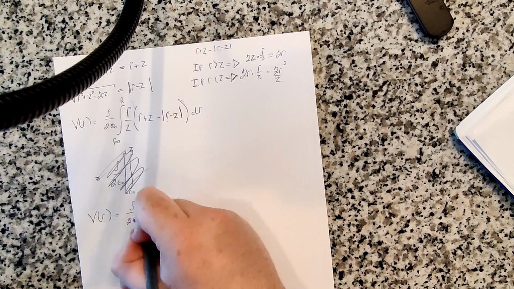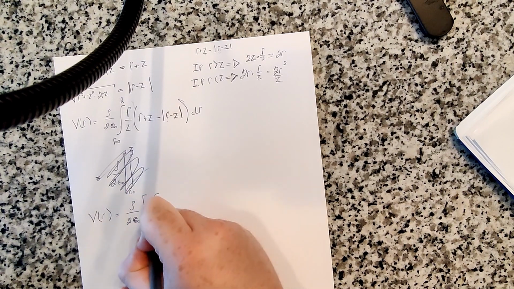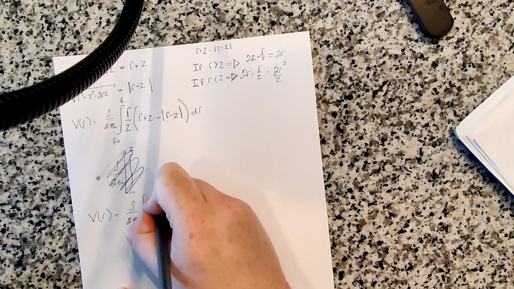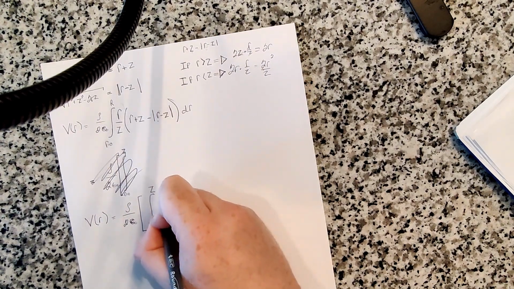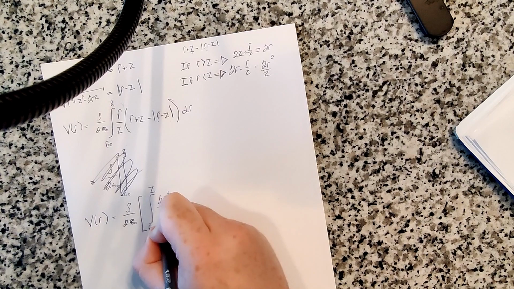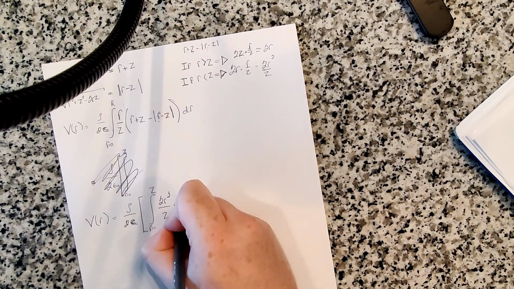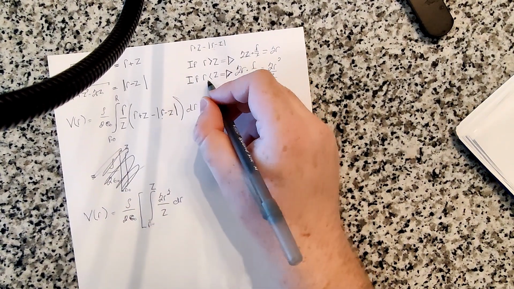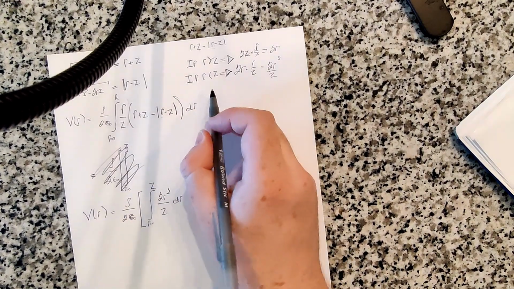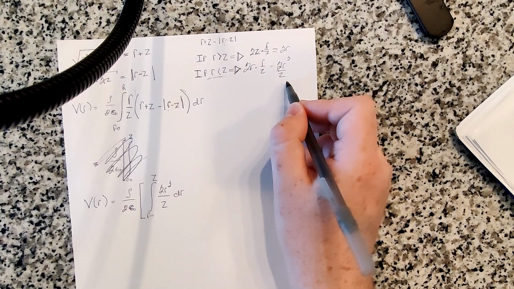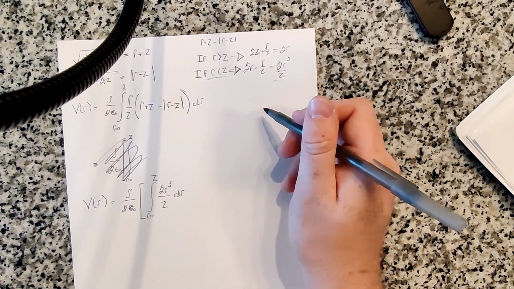We have the integral going from little r 0 to z of 2r squared over z dr. This is where r is less than z.